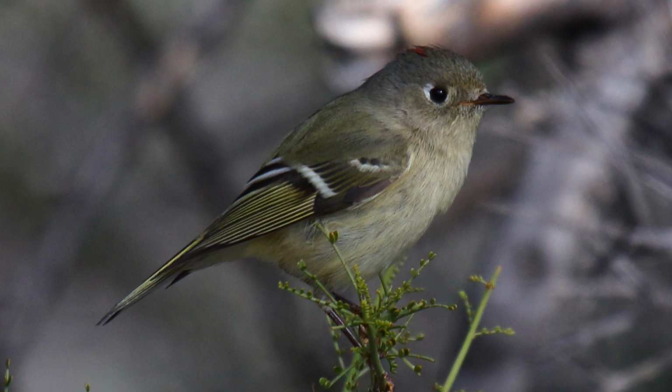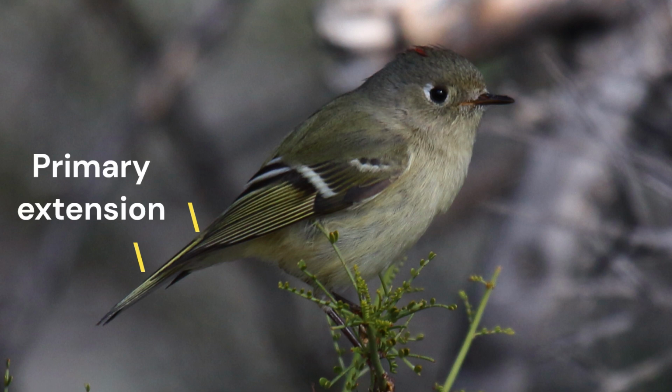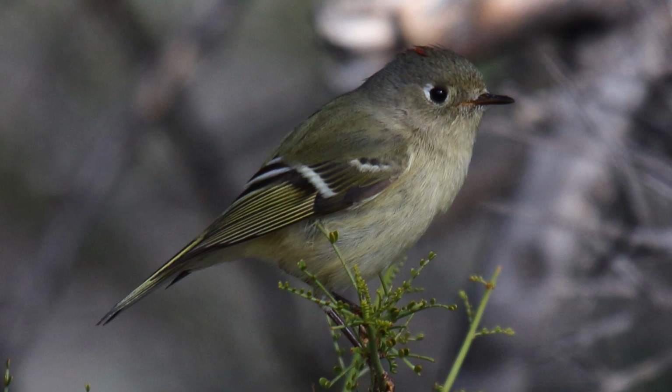Notice though that the tips of the primaries are all dark and fairly sharp pointed. From the end of the secondaries, including the tertials, to the end of the primaries is what is called the primary extension, also called primary projection. The primaries on this bird stick out quite a ways from the secondaries. Not only that, the tips of the primaries extend more than halfway down the tail. These are fairly long wings.